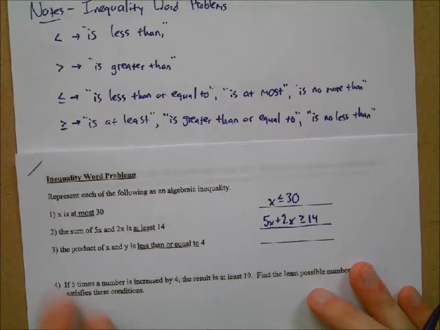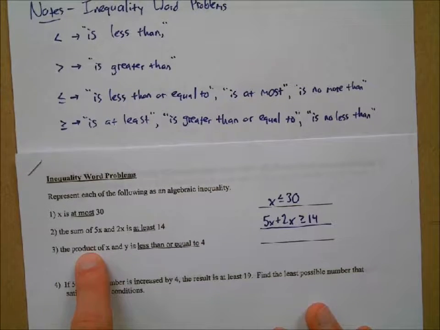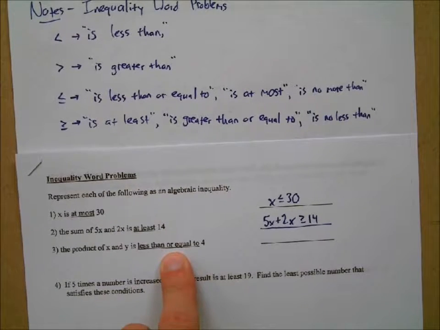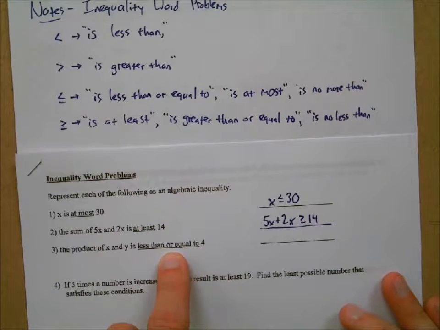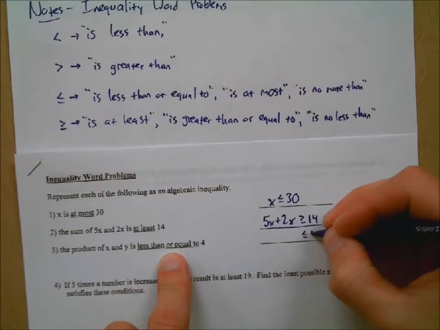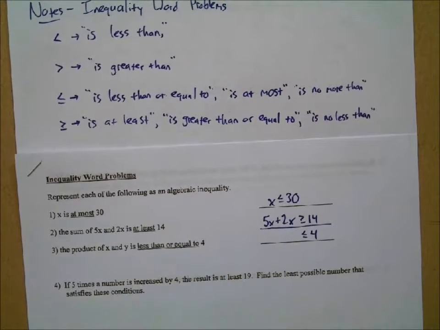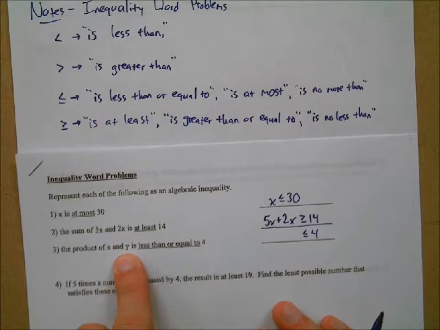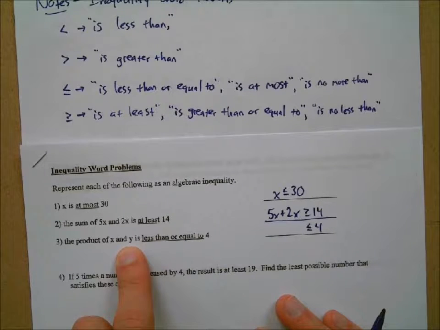Okay. Number 3. The product of x and y is less than or equal to. Wow, that's really nice. They just literally say the symbol to us. So what's the symbol for this one? Yeah, it gives it to us. Okay. So less than or equal to 4. Mark, how do we write the product of x and y? What does product mean? What operation is that? Not division, multiplication.